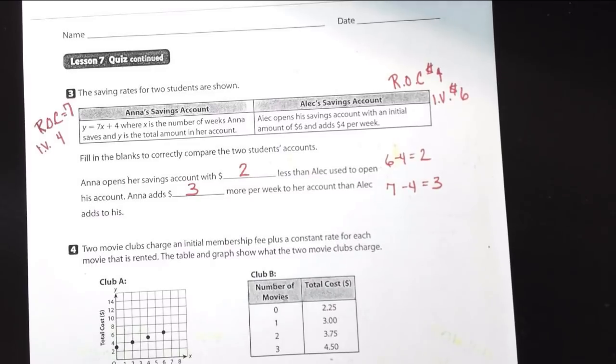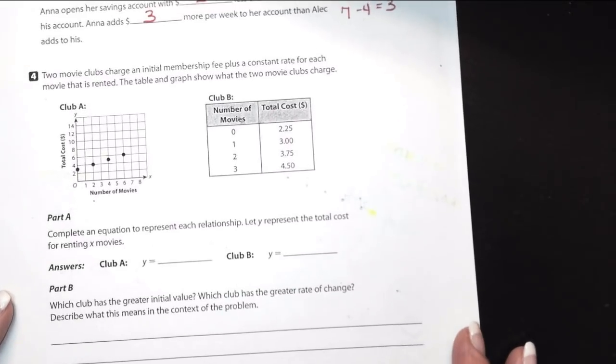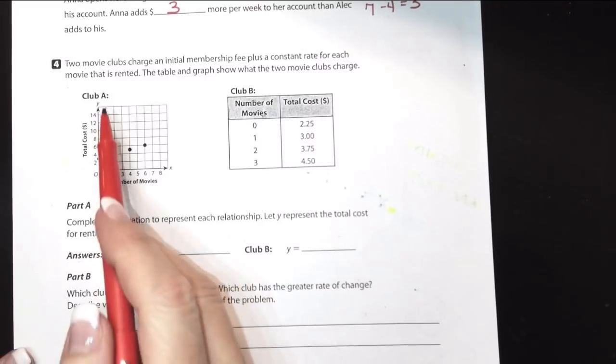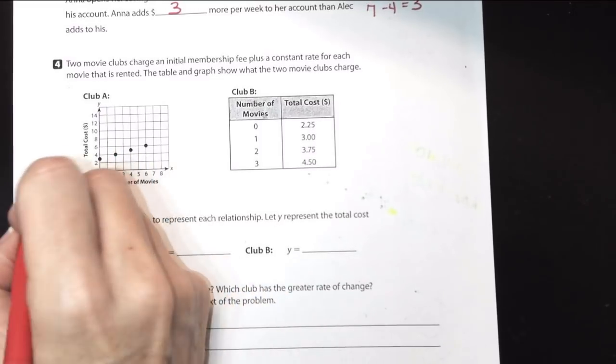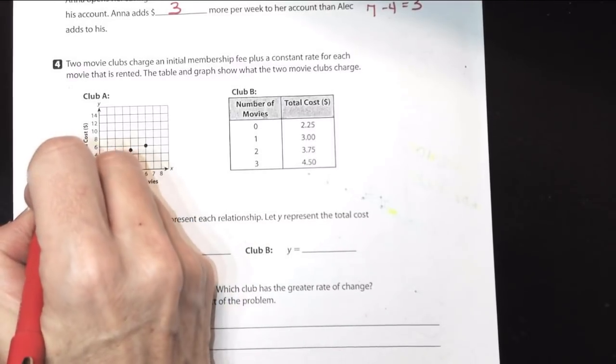Okay? All right, then number 4, it says 2 movie clubs charge an initial membership fee plus a constant rate for each movie that is rented. The table and graph shows what the 2 movie clubs charge. All right, so we've got Club A. You can see where it starts, so let's make some information here. So our initial value is 3.